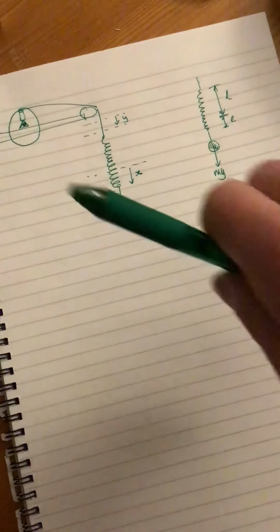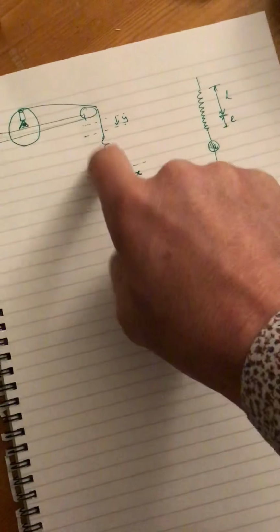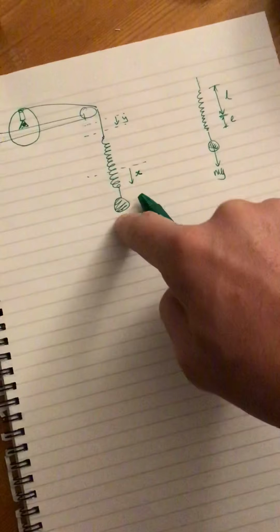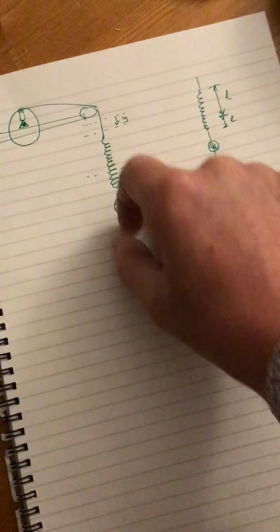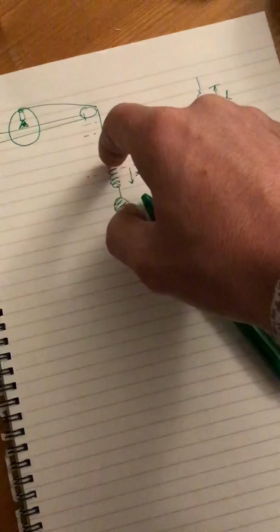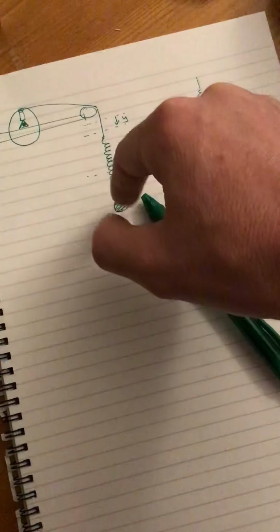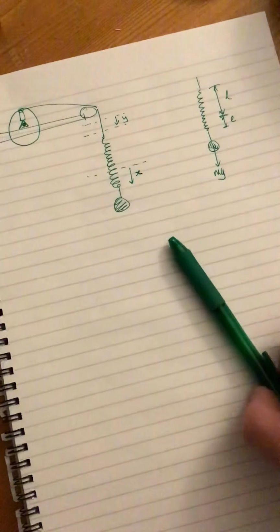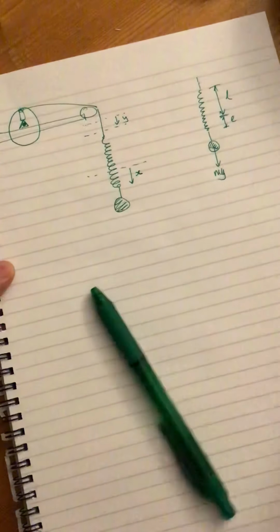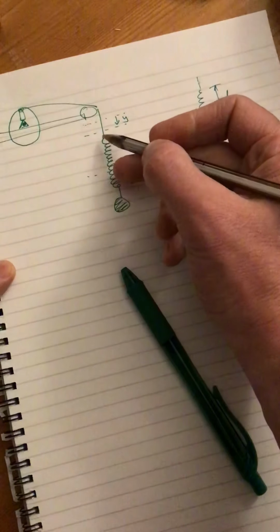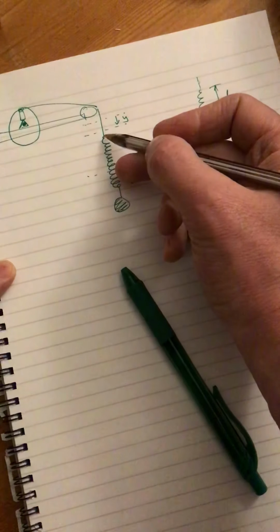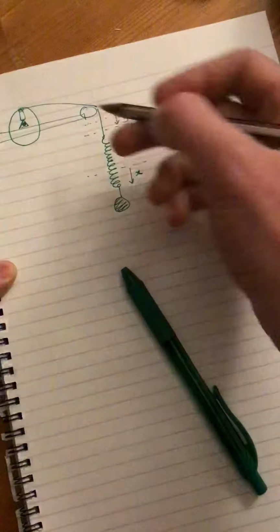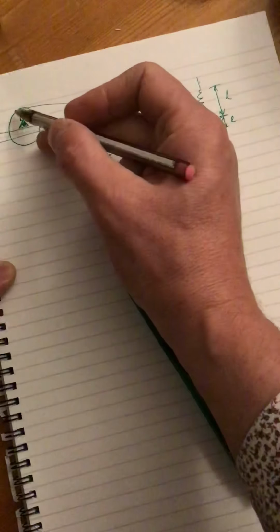So this is a situation that you might use to describe forced oscillations. You've got a spring with a mass on the end of it, and if you just displace the mass a little bit, it'll naturally oscillate. As well as that though, the end of the spring is itself being forced to move up and down at a particular frequency. This is like a rotating gear.